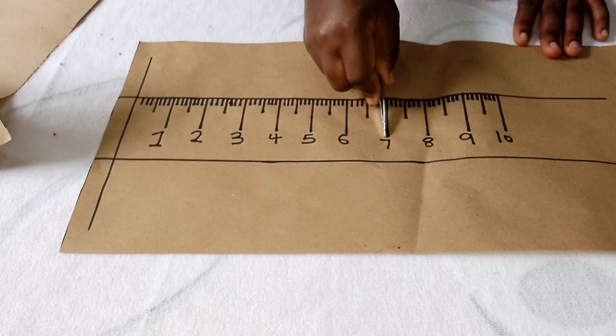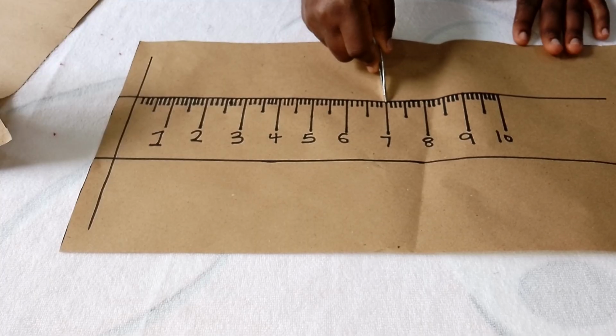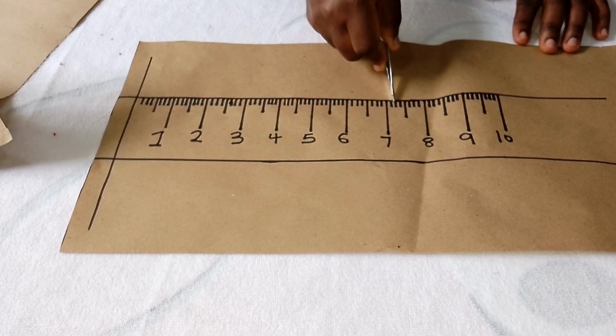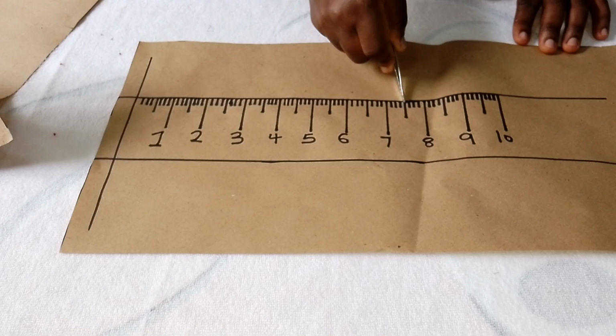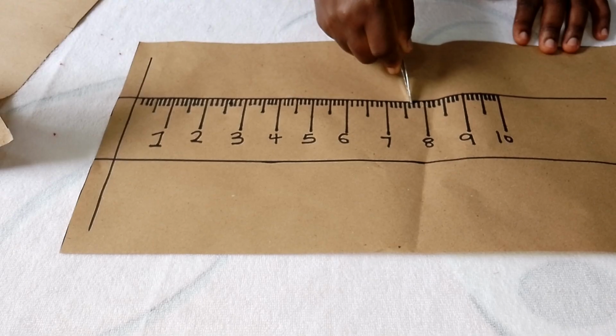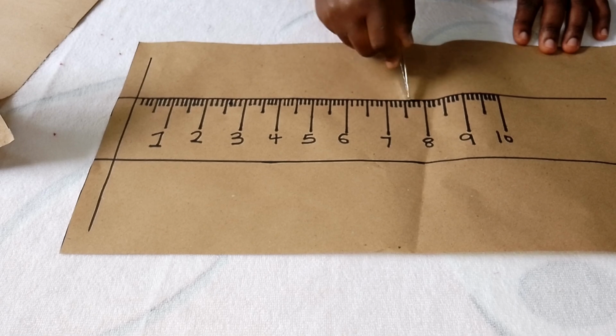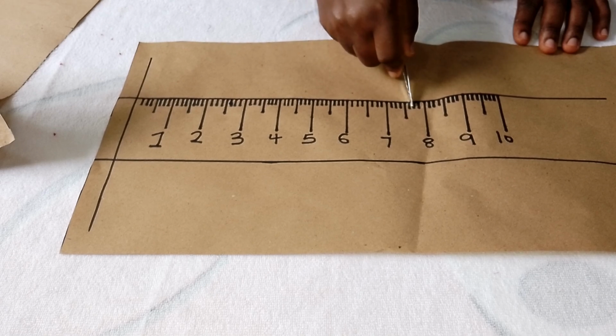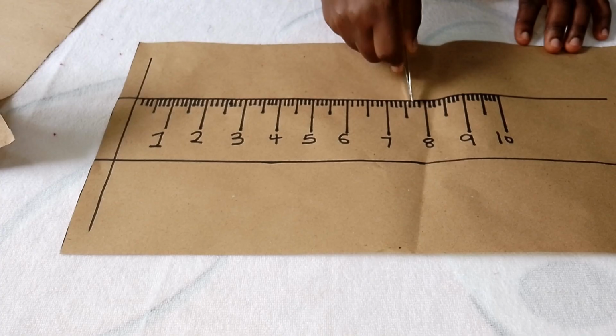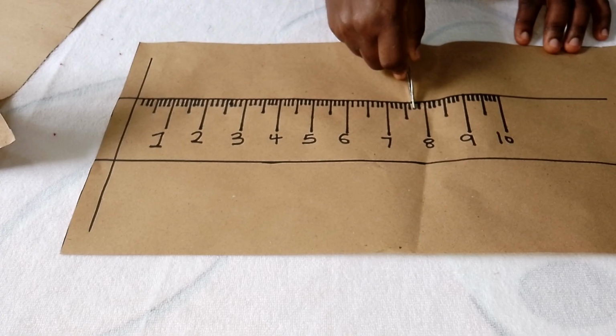This is 7. We are looking for 7.75, right? 1, 2, 3, 4, 5, 6. This is my 7.75 because this is 6/8, and 6/8 will give me 0.75.